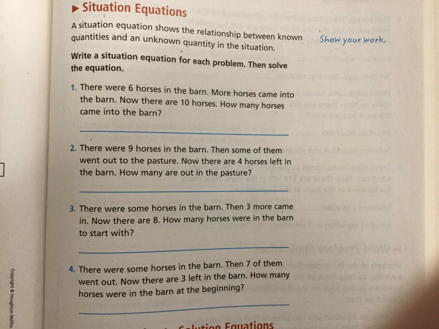Story problems. It says write a situation equation for each problem, then solve the equation. So what is the situation calling for? Number 1 reads, there were 6 horses in the barn. More horses came into the barn. Now there are 10 horses.